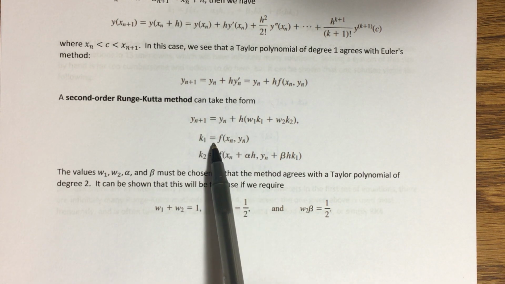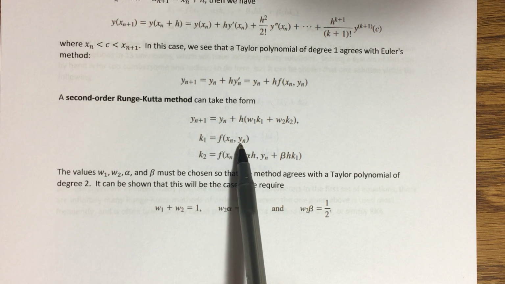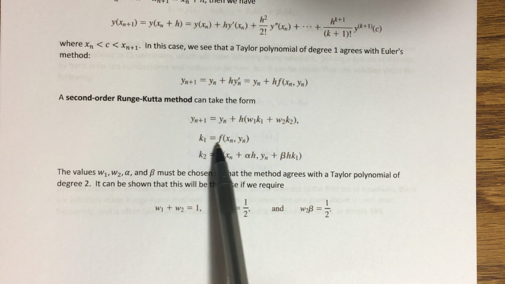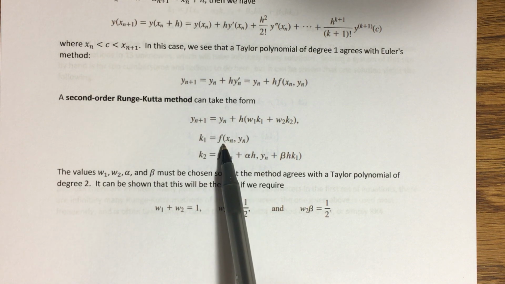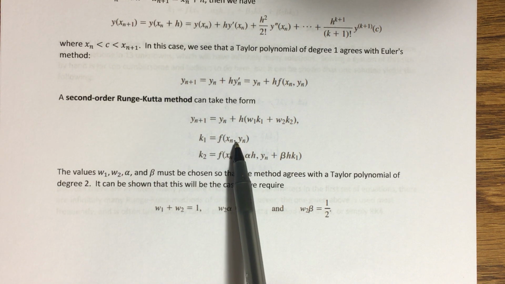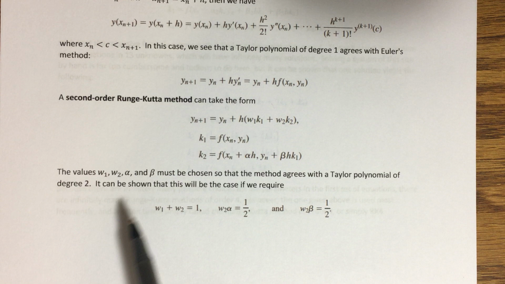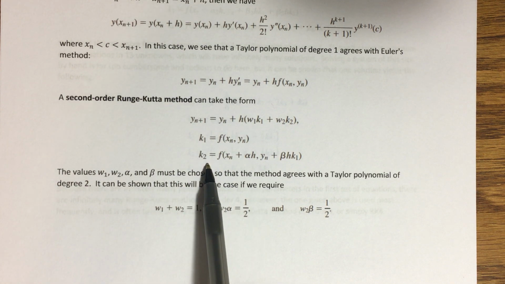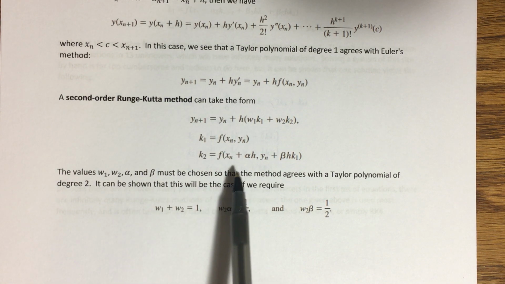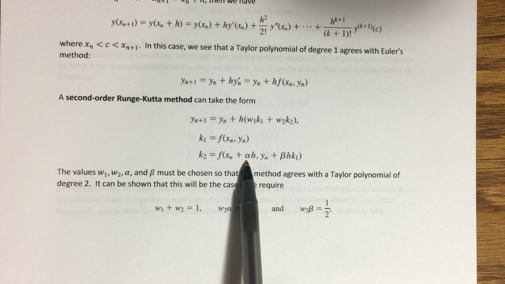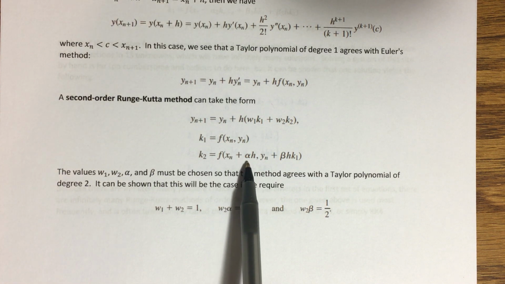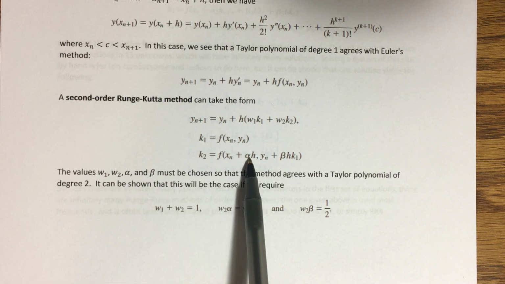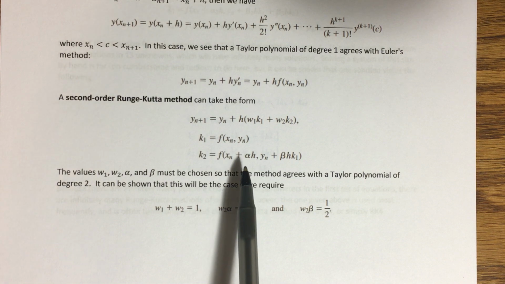But k1, if you just take a look at k1, it's equal to f of xn, yn. So the slope k1 in this case is exactly the same slope we would use in Euler's method. It's the slope to our solution curve at the left end point of that interval. k2, the second slope, has to be a different slope than k1. And if you notice, we have xn plus alpha h, and that's the x value that's being chosen here. And that alpha is a parameter. You can choose different values for that alpha.